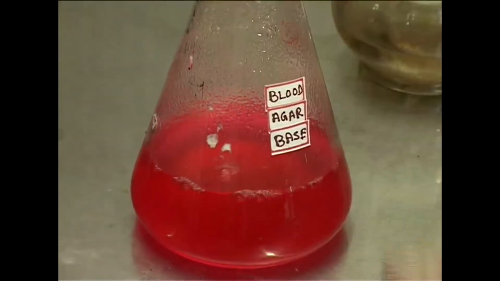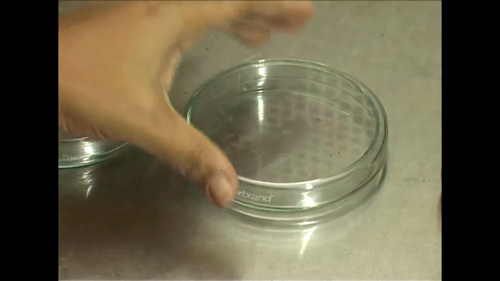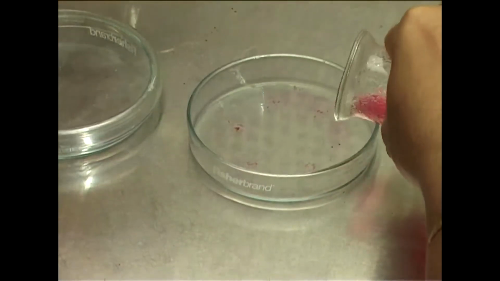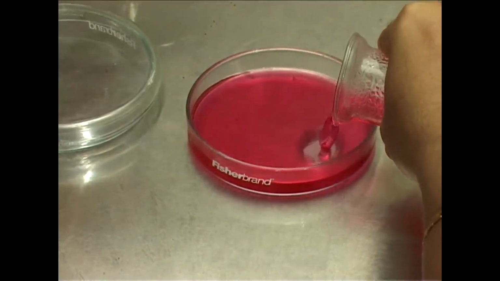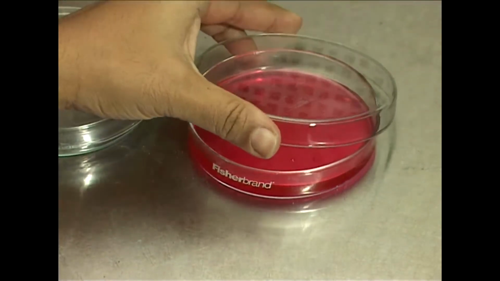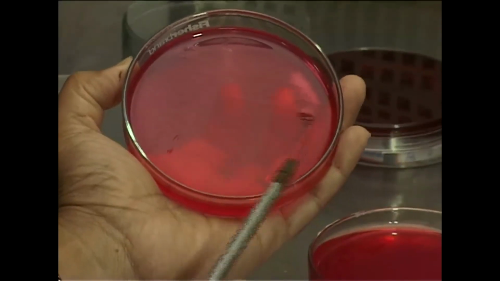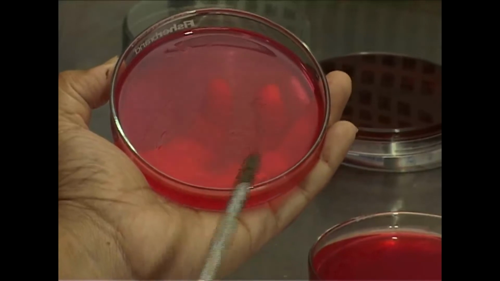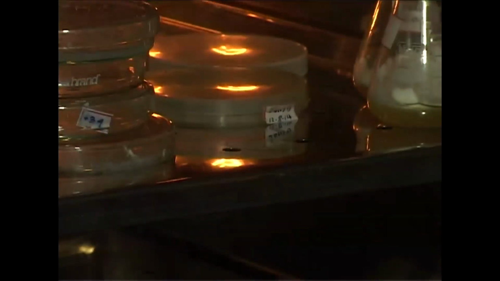And blood agar base is prepared by mixing pancreatic digest of casein, papain digest of soy meal, NaCl and agar. Blood is added to the sterile blood agar base, mixed properly and then poured on the Petri plate. Now, after solidification, we streak on the plate and then incubate it at 37 degrees centigrade.